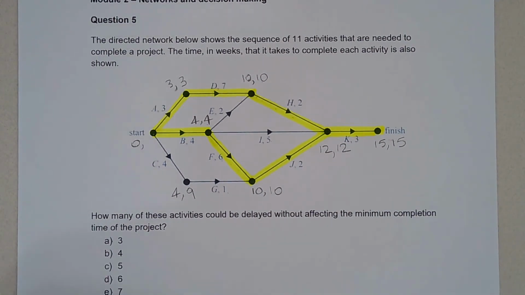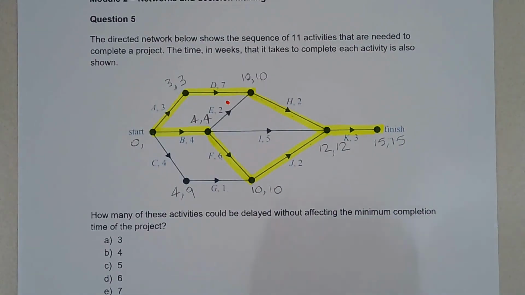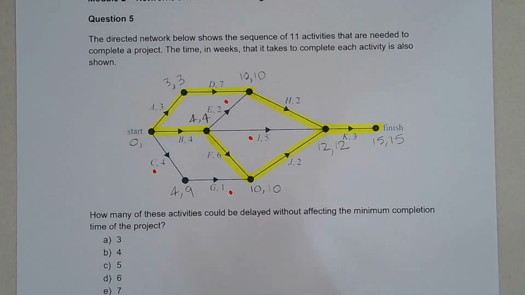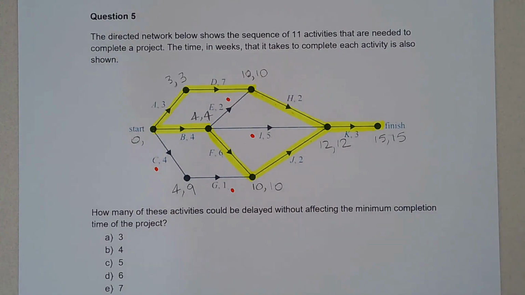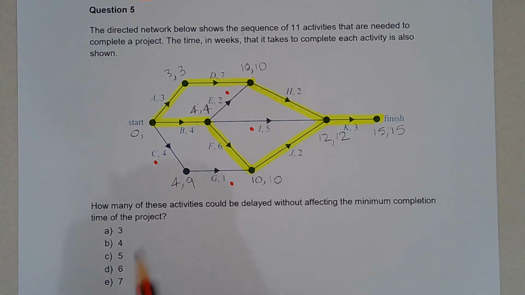So let's have a look at it in a little bit more detail. We've noticed that there's 4 edges here that are not on the critical path. So we've got that one there, this one there, this one there, and this one there. So there's 4 activities that in fact have float time, a float time of anything other than 0, so a float time of 1 week or more, and that means that the answer is 4.